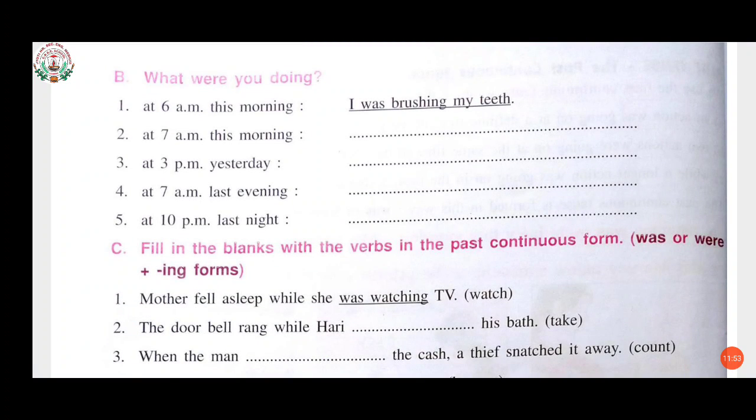Now come to B, that is What were you doing? First one is at 6 a.m. this morning. What were you doing at 6 a.m. this morning? I was brushing my teeth. You can see was we have used here with I. So I was brushing. Brush is a verb, and with that verb what have we added here? ing. So I was brushing my teeth. Second is at 7 a.m. this morning. At 7 a.m. this morning I was in school. At 3 p.m. yesterday I was in tuition. Like this you just have to write here.